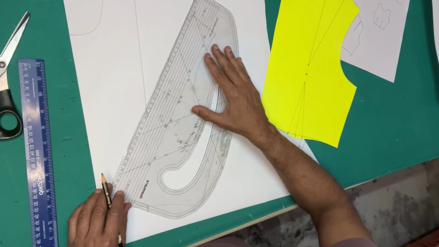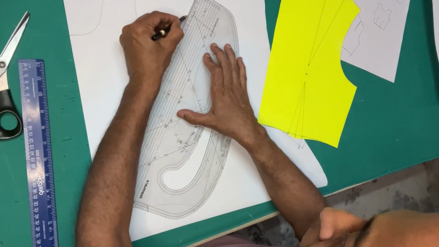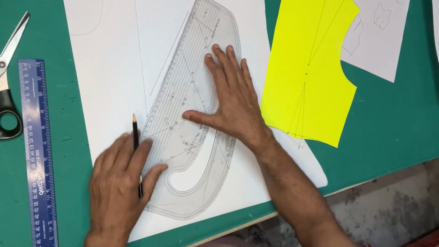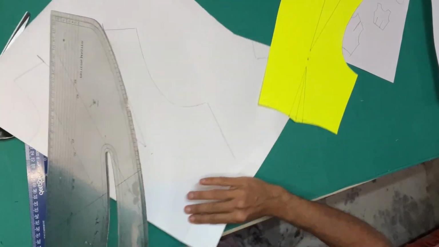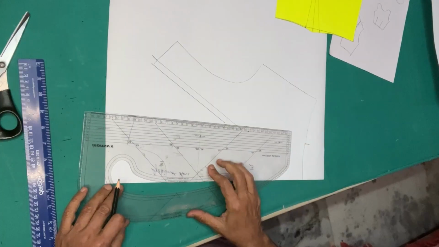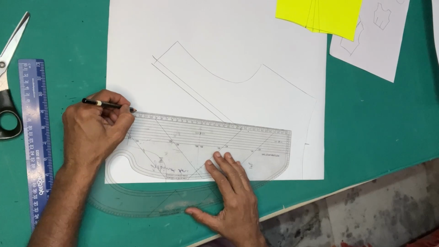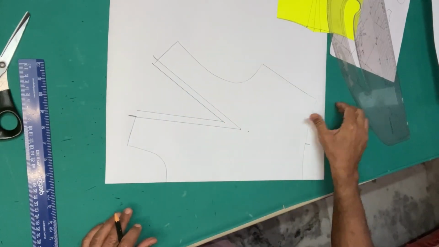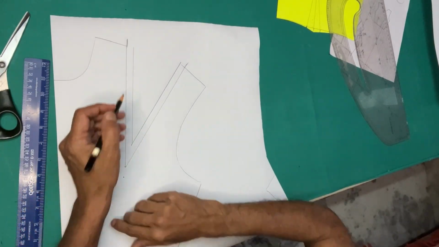Whenever you do dart manipulation, for practice purposes, you do not have to make again and again these lines for sewing. These lines you have to make only when you have to make the final garment, stitch the final garment. I am just showing you as an example, so that you come to know what you have to do to the dart style before when you have to sew.